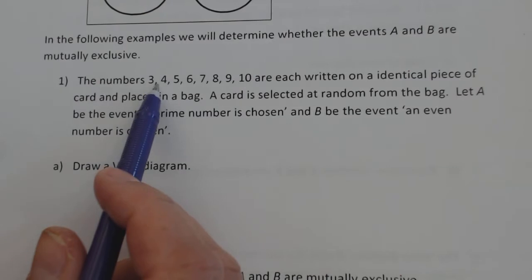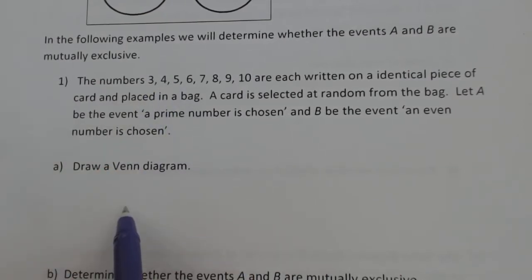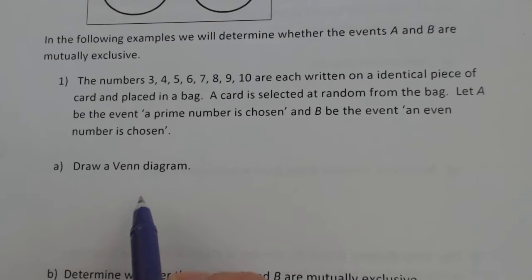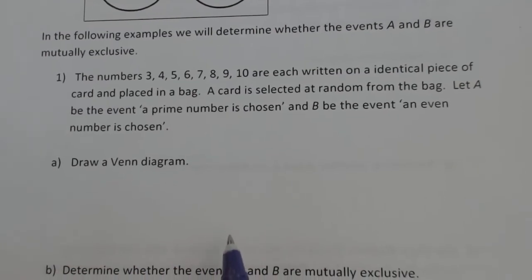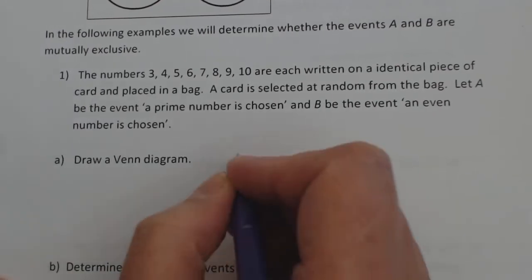Number 1, the numbers 3, 4, 5, 6, 7, 8, 9, 10 are each written on identical pieces of card and placed in a bag. A card is selected at random from the bag. Let A be the event, a prime number is chosen, and B be the event, an even number is chosen. Draw a Venn diagram. It's always good to draw a Venn diagram, even if the problem doesn't state it, because it'll help us to count out the number of desired outcomes that we have. So first, let's do that.